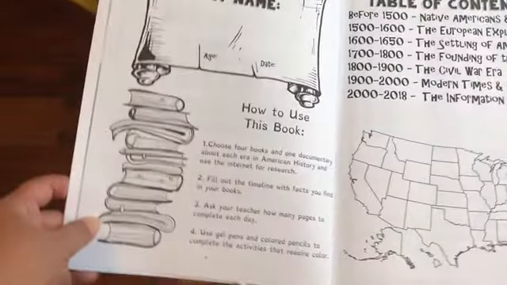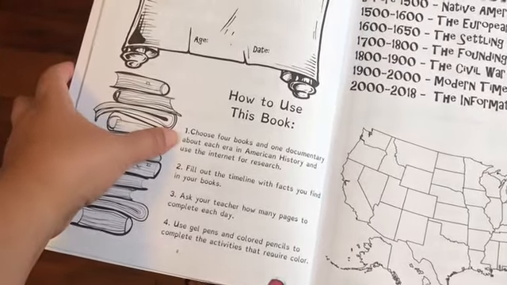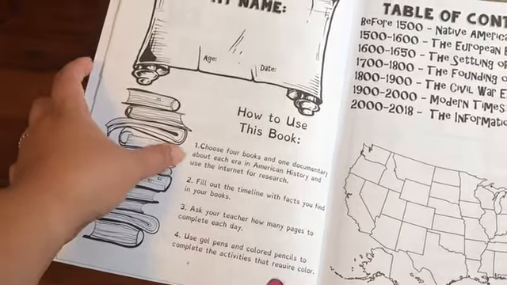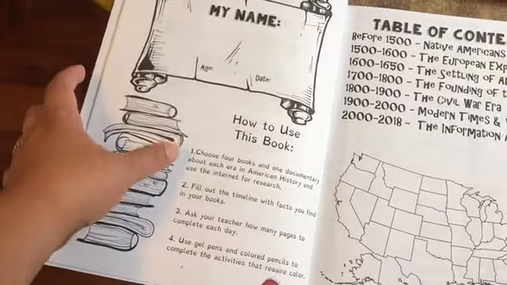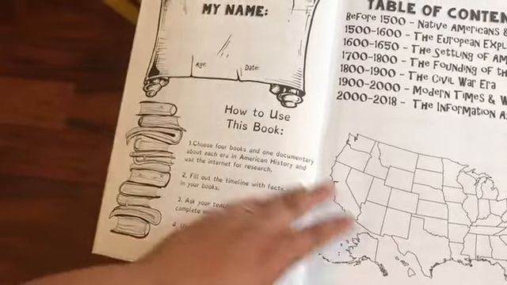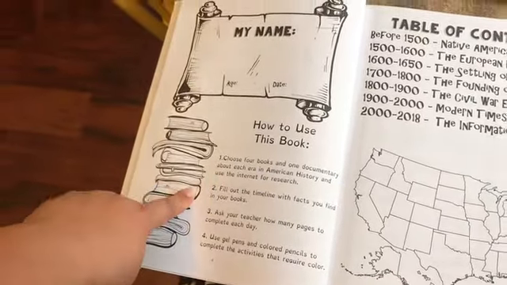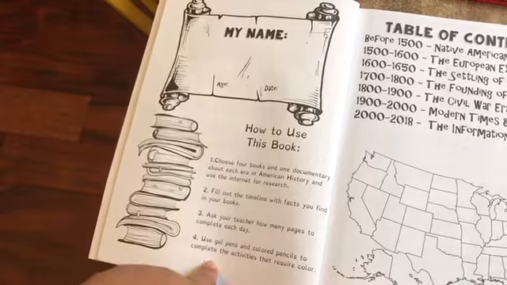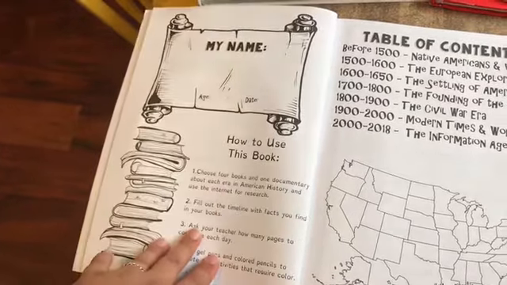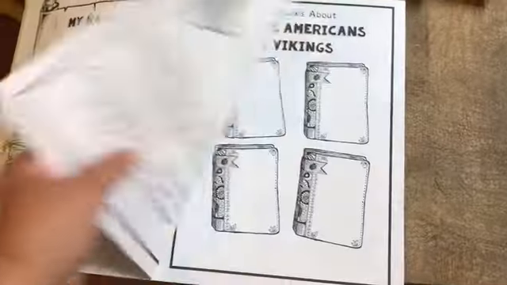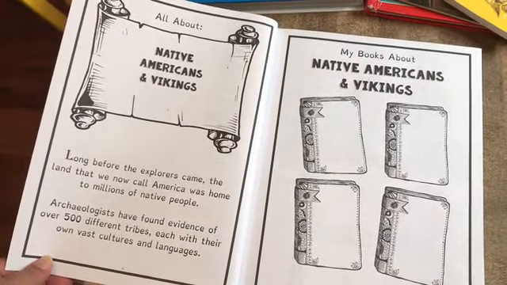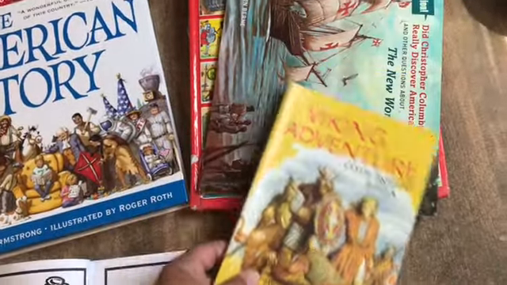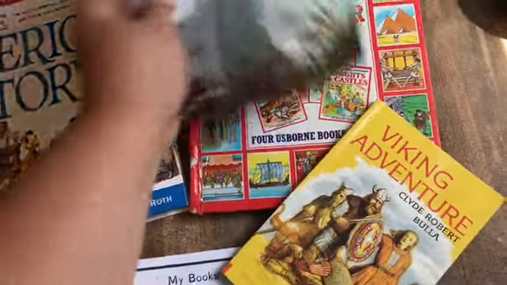So then how you use this is you choose 4 books. I would do up to 4, maybe 2 to 3, 4. And you watch a documentary on that era, and you jot down your information and what you learned. You fill out some timeline facts, and you ask your teacher how many pages you have to complete each day, and use gel pencils and coloring pencils. It just tells you how to go about it. So I wanted to do a flip through. The first thing is Native Americans and Vikings. And I already have a few resources in my home that I can use. So we'll tackle these books.